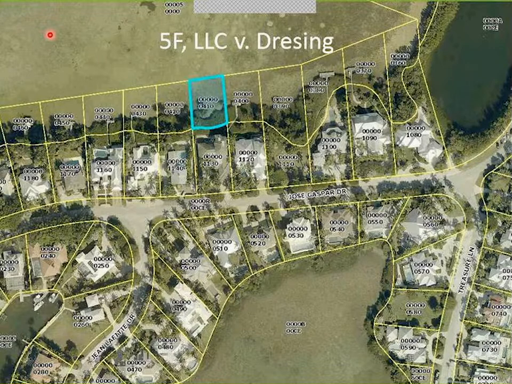My own take is that whether the Dressings own it or the state owns it, if it accretes, the Dressings gain and 5F or the state would lose, and vice versa. If it eroded, the Dressings would lose and the owner of the submerged land would win. But I think the controlling factor is not who owns the land below the water, but where the property line is drawn.